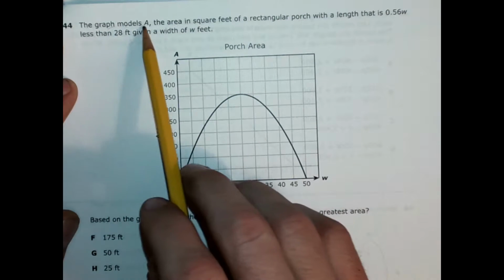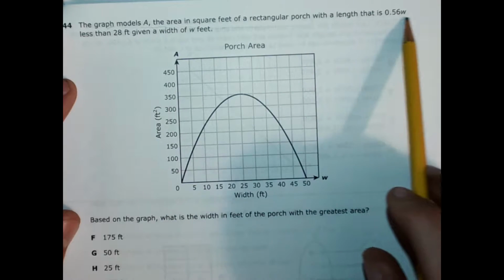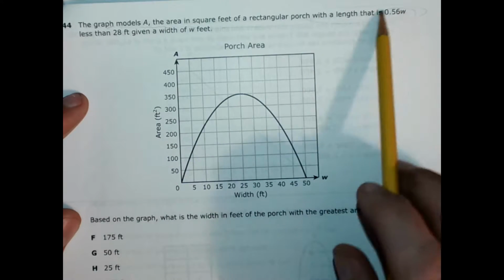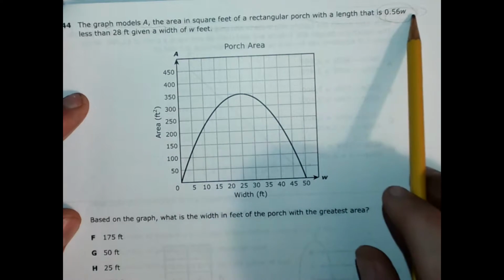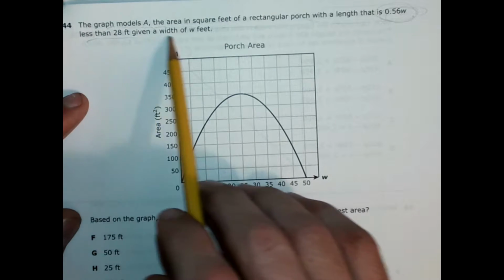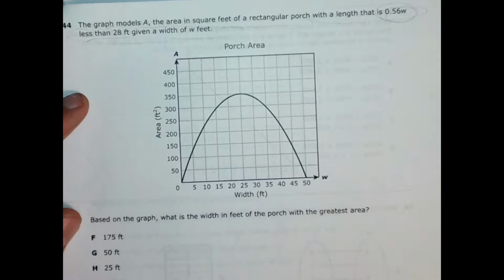The graph of A models the area in square feet of a rectangular porch with length 0.56 W less than 28 feet given a width of W feet.